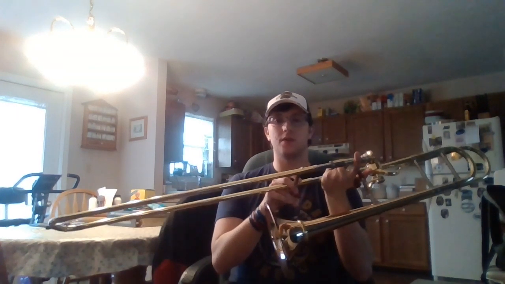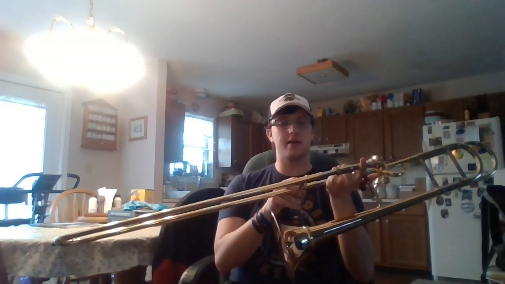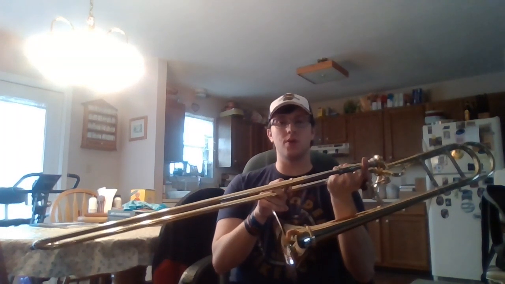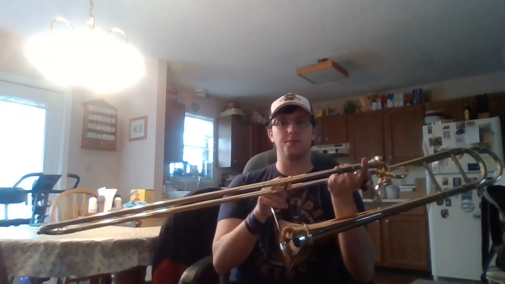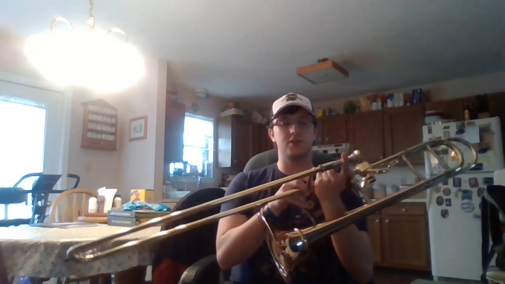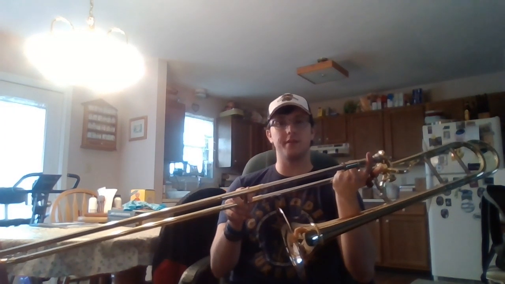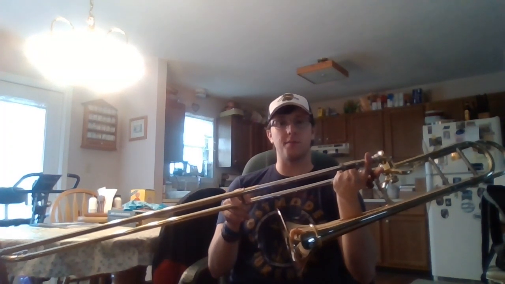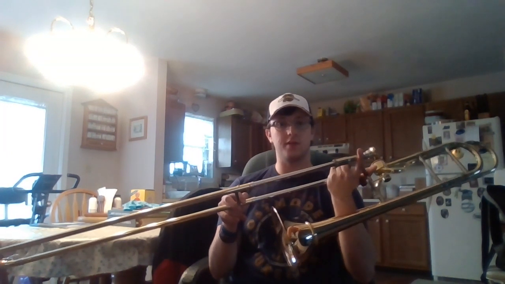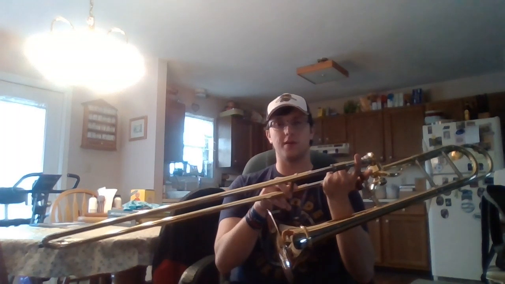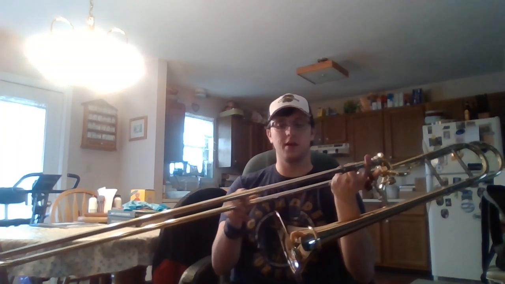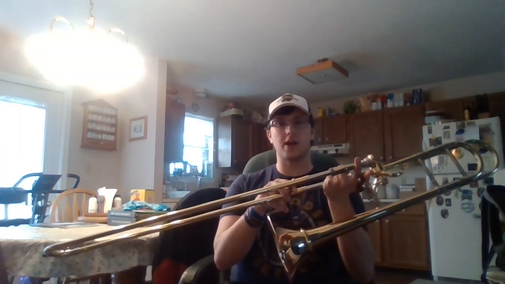So going back to the scale, we have A in second, then new note B natural, low B natural in 2.5. We have C in first with the trigger, and then D in fourth, and then from there on it's the same as for the other trombones. We have E in second, F in first, G in fourth, A in second.